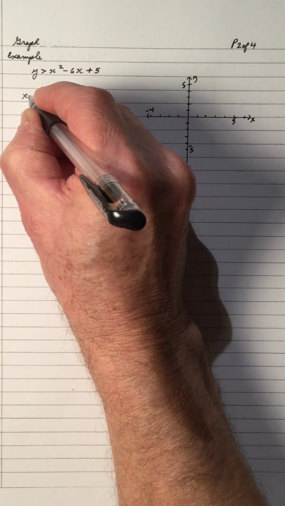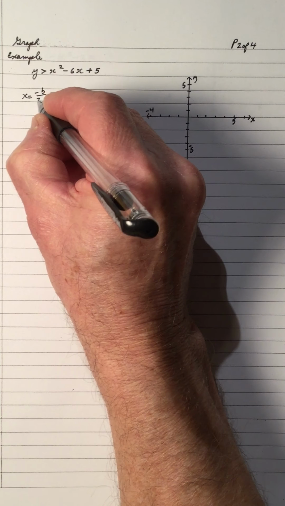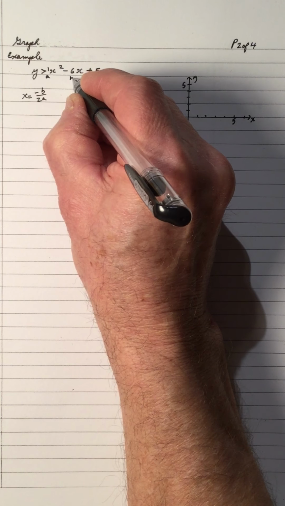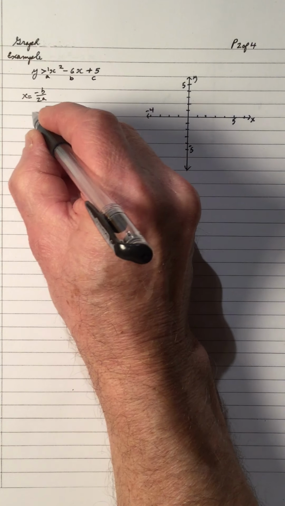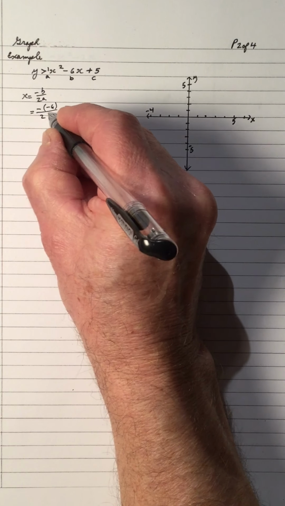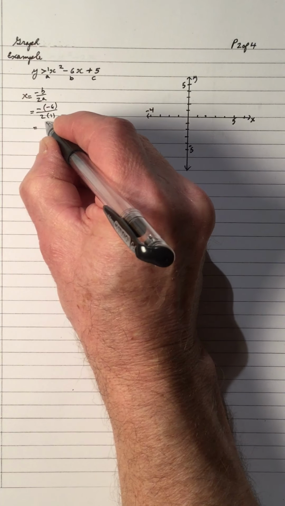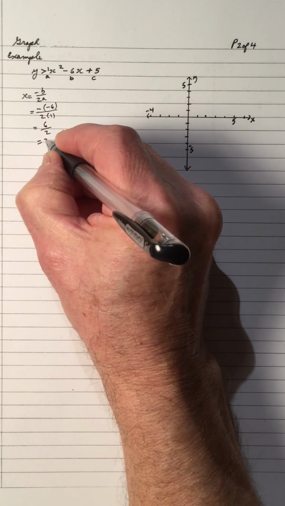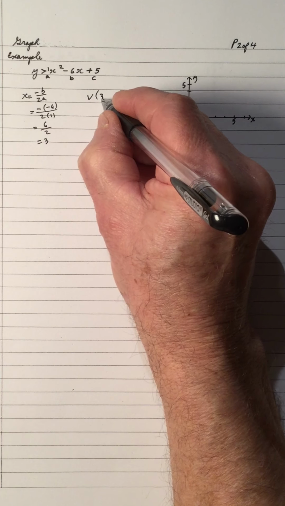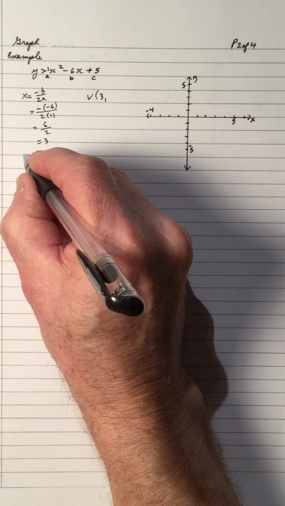So the vertex is x equals negative b over 2a. A is 1, b is negative 6, c is 5. So I have the negative of a negative 6 over 2 times 1, and that's 6 over 2, 3. So the x coordinate of my vertex is 3. Now I need the y coordinate.